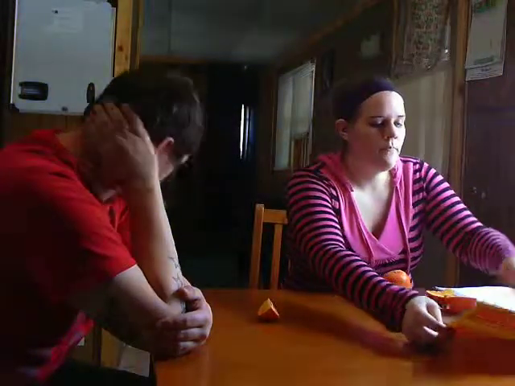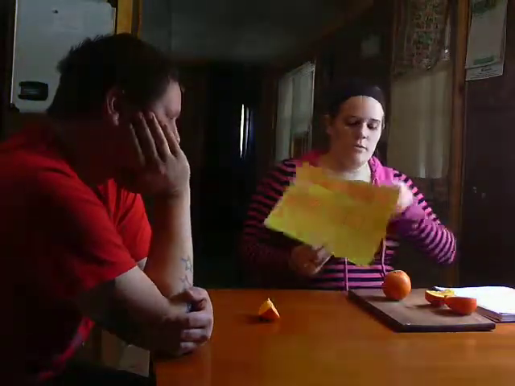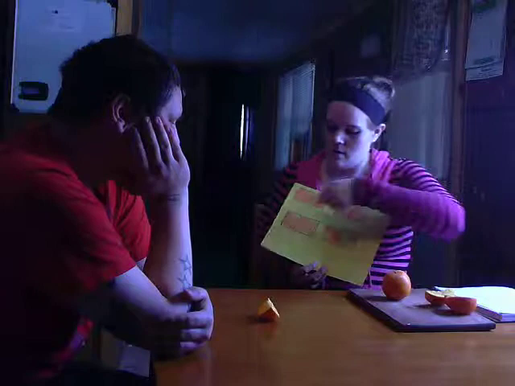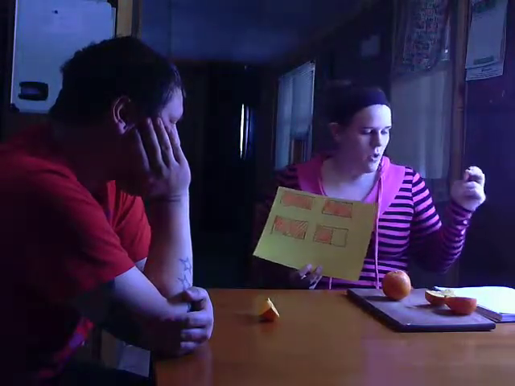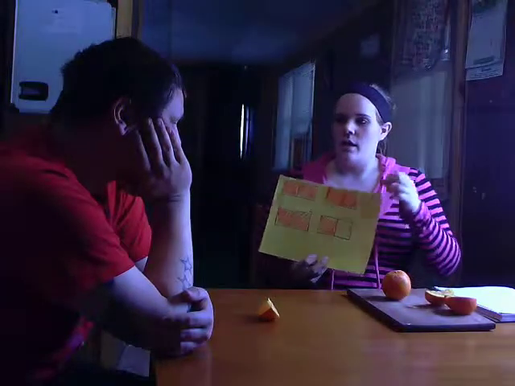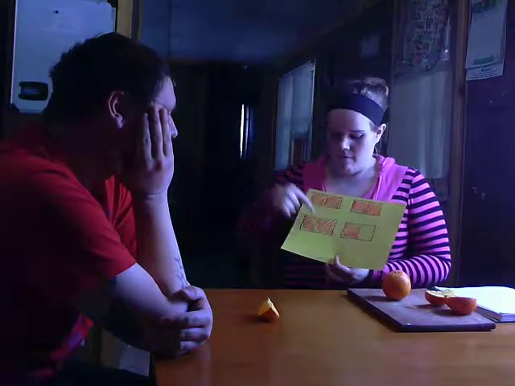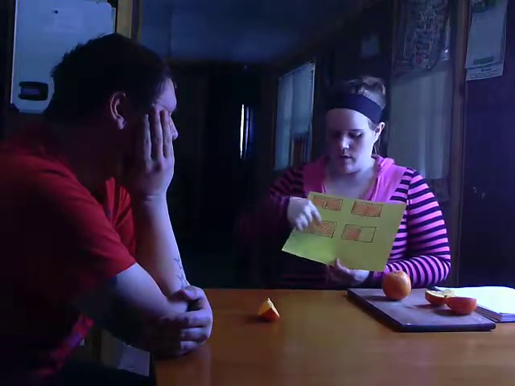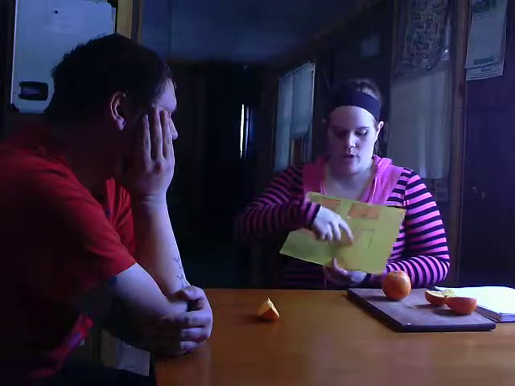Another way you can look at it is with things like these rectangles. So say you wanted to have a diagram or a picture to show 3 1/2. So you have 4 rectangles that are all cut in 1/2.